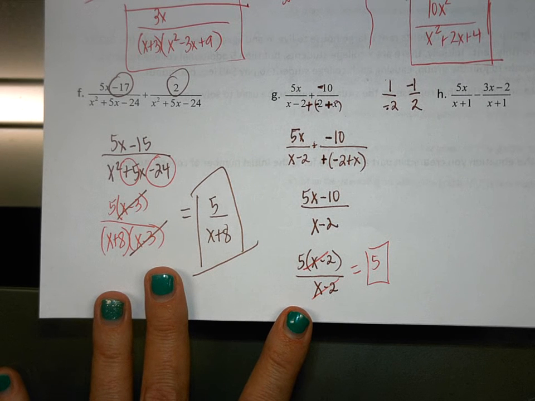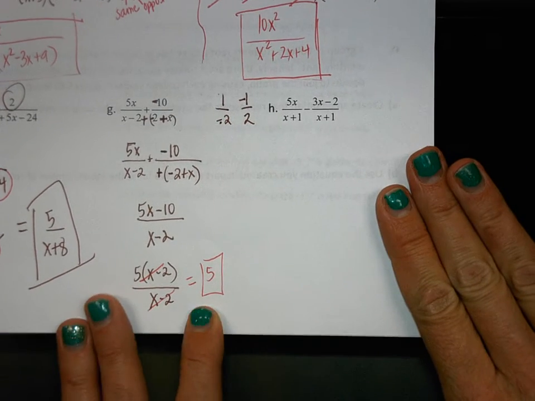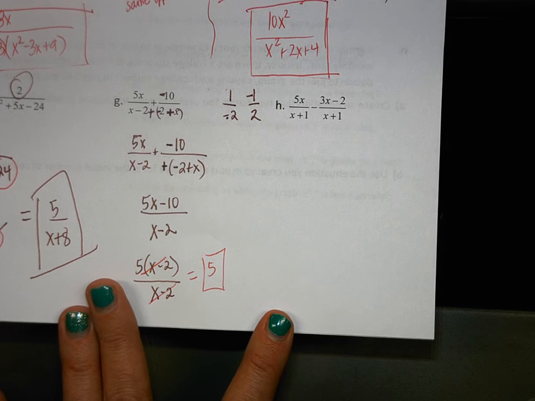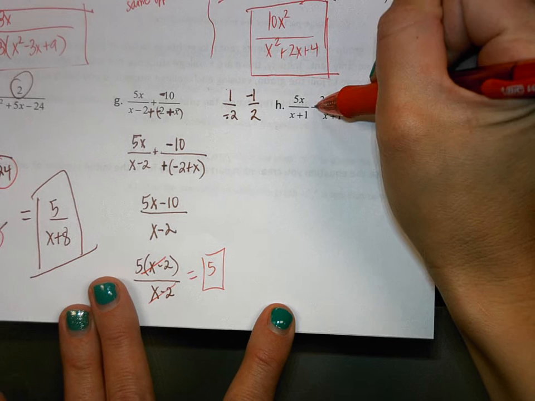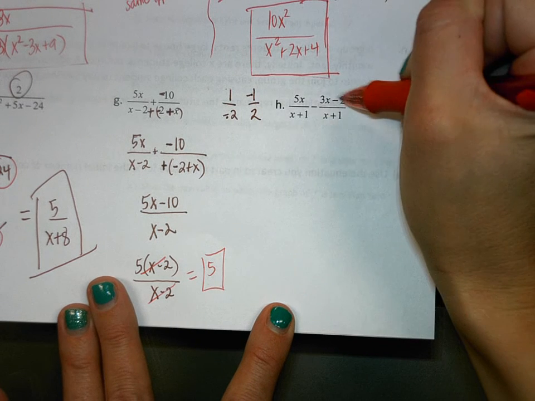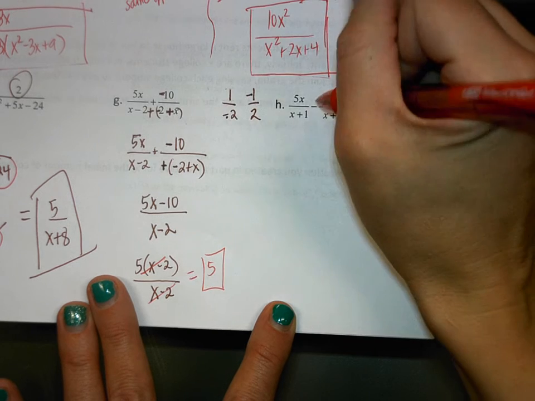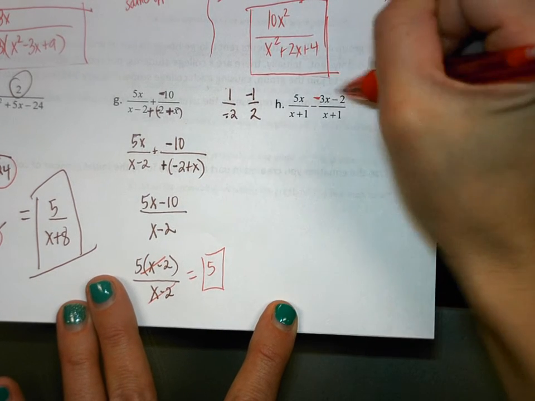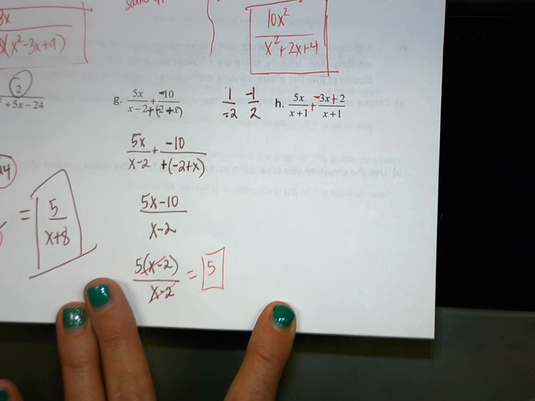We good there? Okay, so on h, are my denominators the same? Yes. Yes, but what am I going to have to do with that minus sign? Distribute it, okay? So we're going to take the minus sign, and we're going to distribute it to the top. Because if I distribute it to the bottom, it's not going to help me out at all, right? It's going to actually make the problem worse. So we distribute it to the top, and so we get a negative 3x and a positive 2, and then this minus changes to a plus.